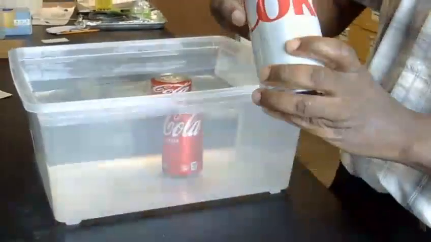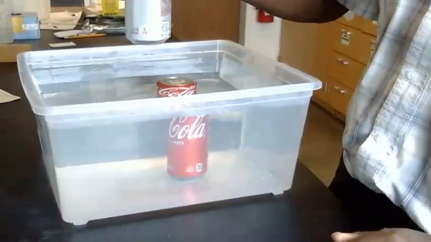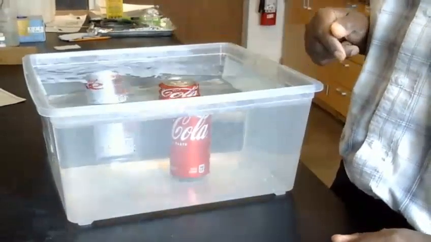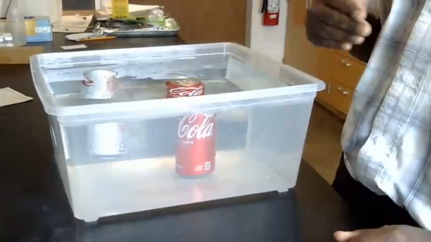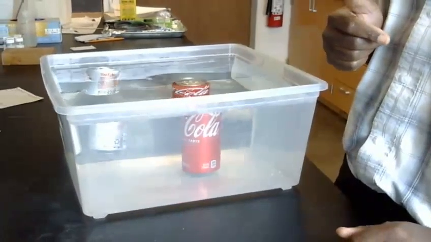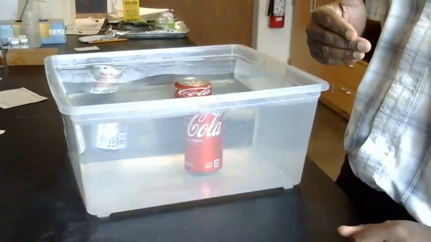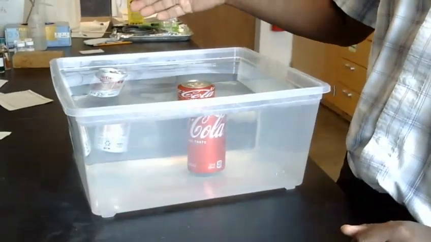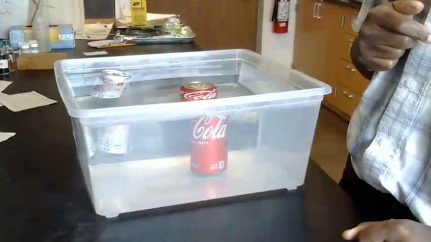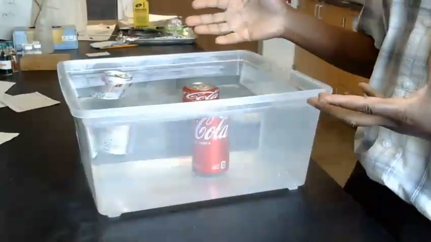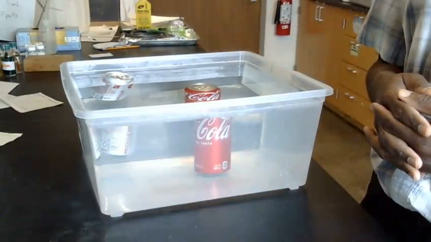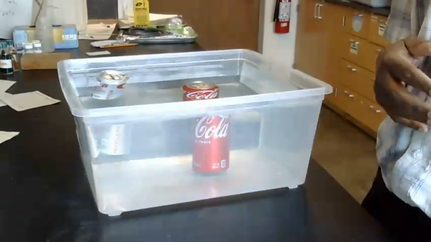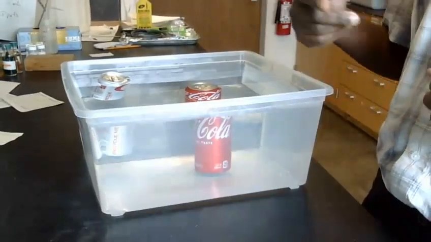Then I'm going to put Diet Coke in the water. Once I put the Diet Coke in, it simply floats. It doesn't sink. So this tells us that regular Coke is denser than Diet Coke. So what's the difference between these two? We have the same volume. It must be that they have different masses.